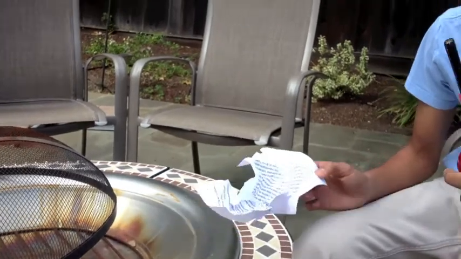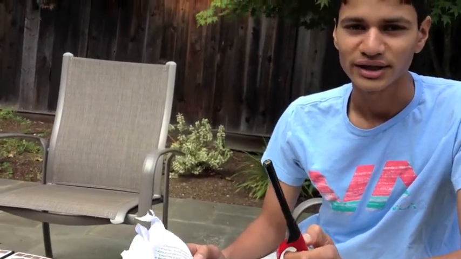When we ignite the paper with this butane lighter, the reactants will be oxygen and carbon, and the products will be heat and CO2.